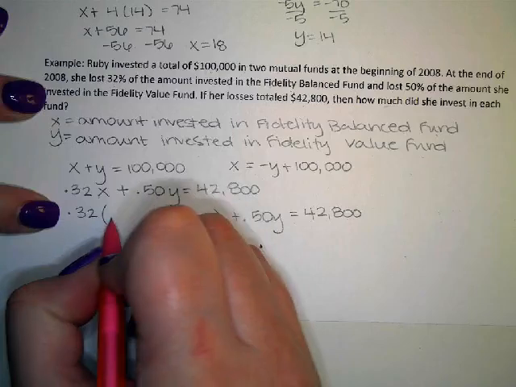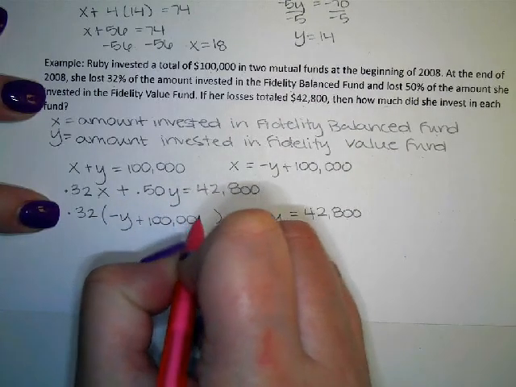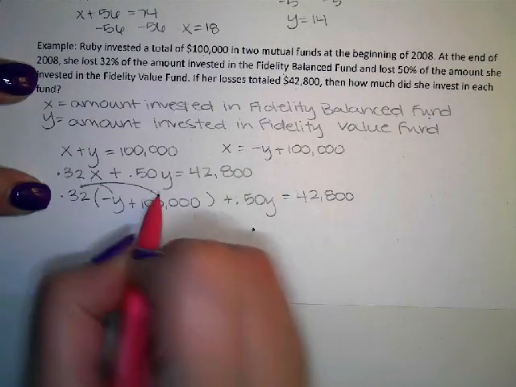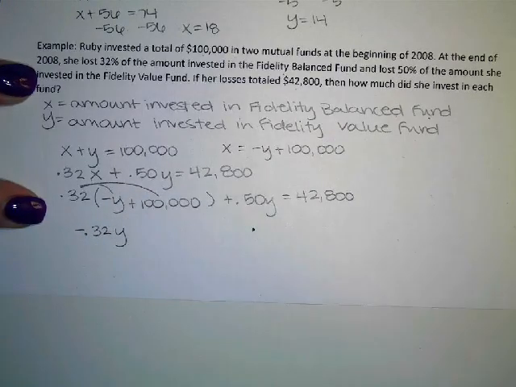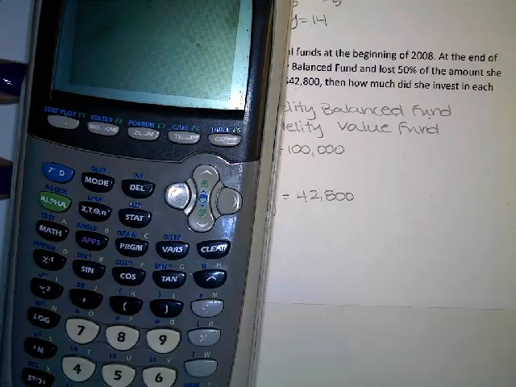And now I'm going to go ahead and distribute. So I have negative 0.32y, and then I want 32% of 100,000. 32,000 makes sense.